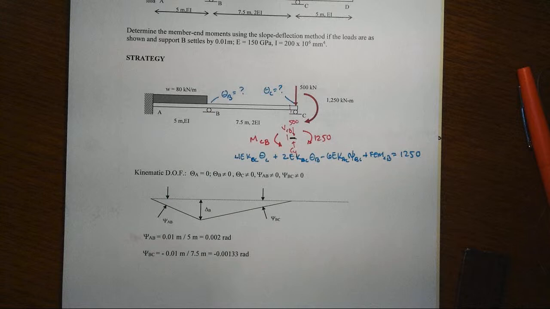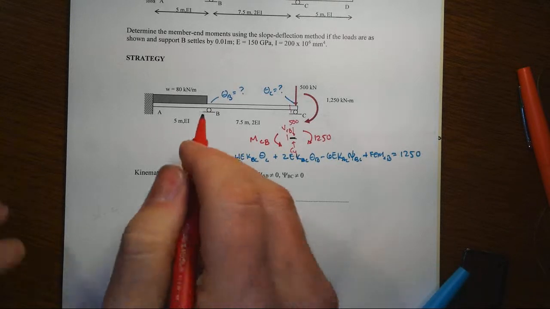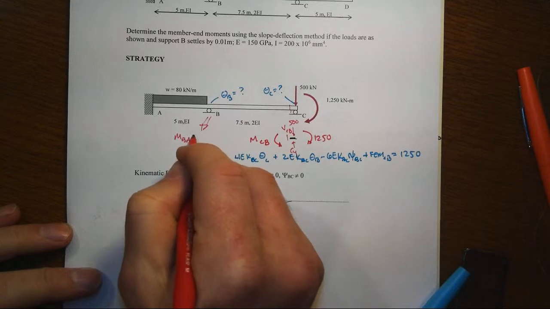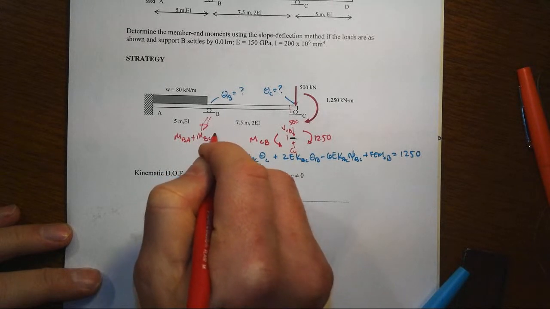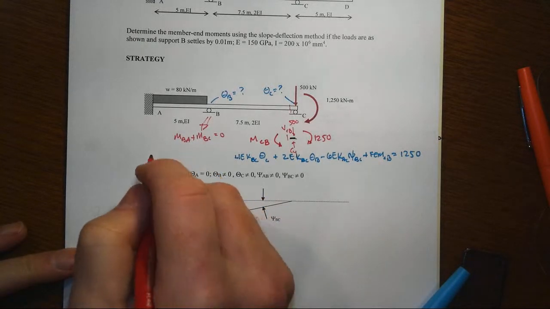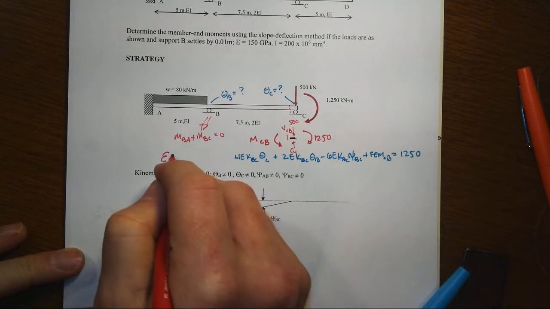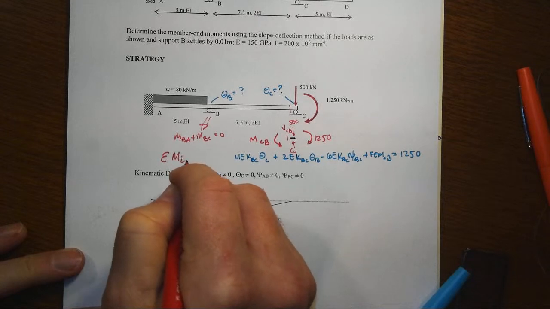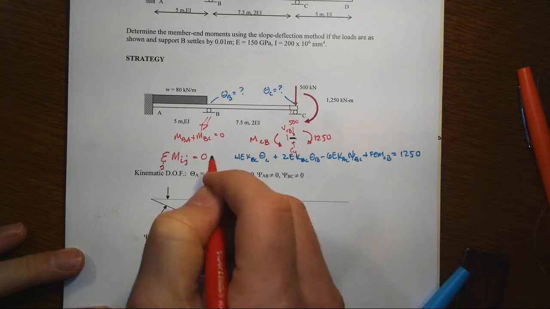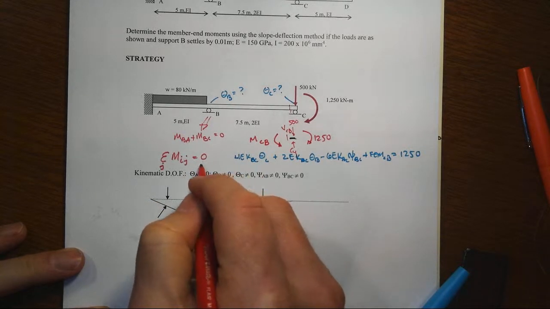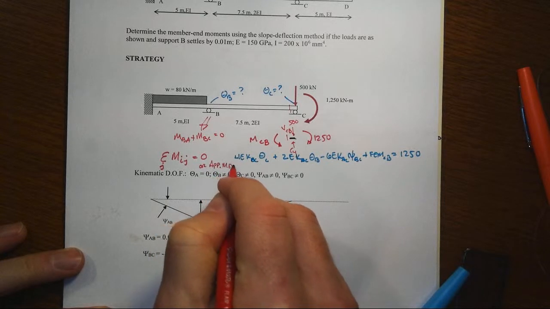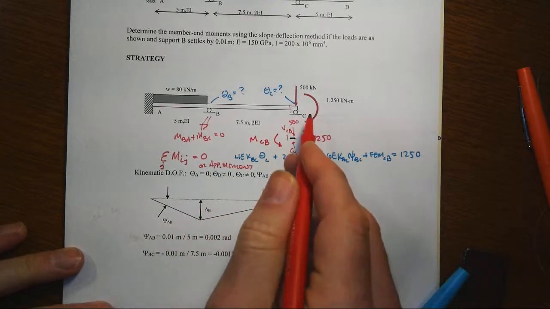And of course B is no different than it was before. That one's still going to be that MBA plus MBC will equal 0. So notice here, at the joints, we get that generality that will sum at the joints all the moments that frame into that joint. And it'll be either equal to 0 or the applied moment. Keeping track of the sign as you go.